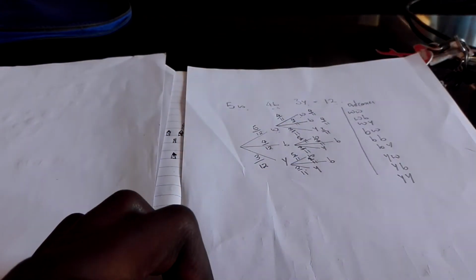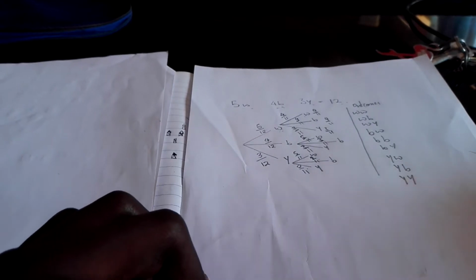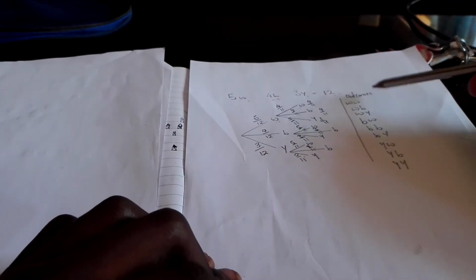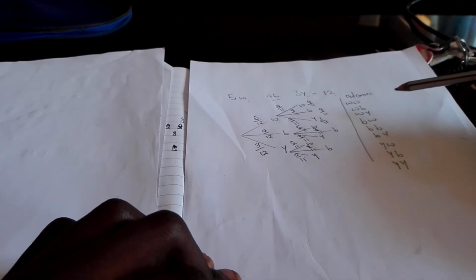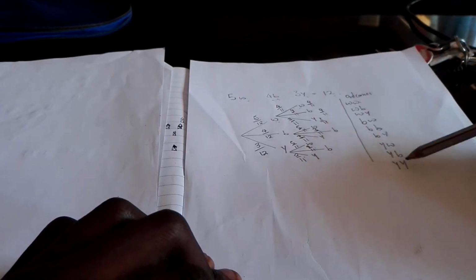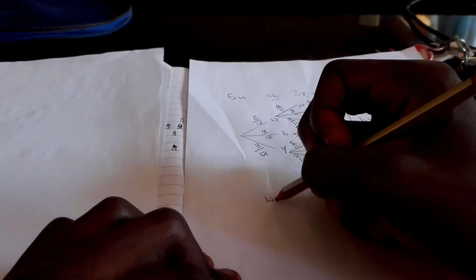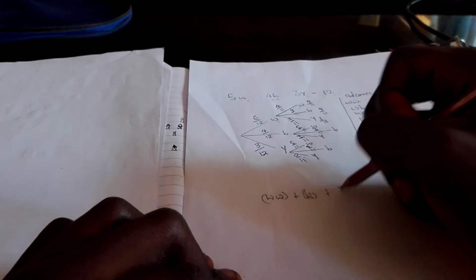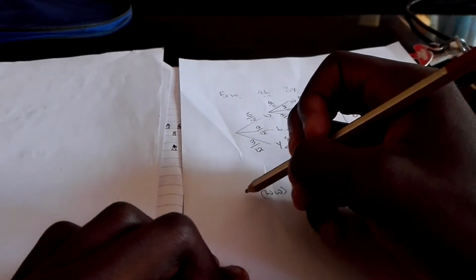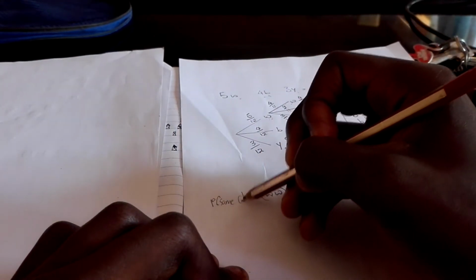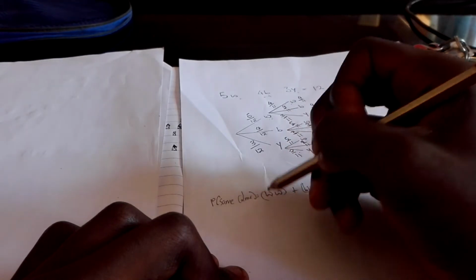Now that we've finished drawing the tree diagram, we can now answer the second question. Find the probability of selecting pieces of chalk of the same color. So we have to look at our outcomes. So we have white and white, blue and blue, yellow and yellow. So we have white and white plus blue and blue plus yellow and yellow. All right, so probability of the same color is equal to this.